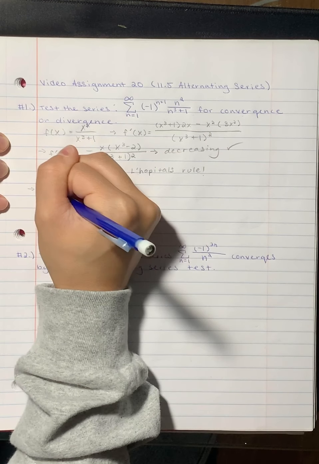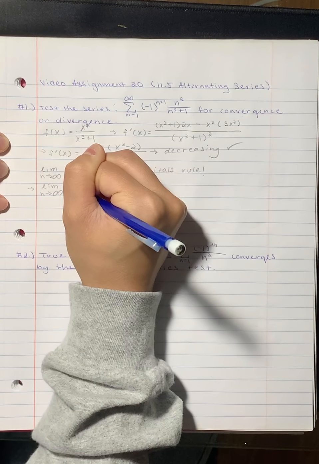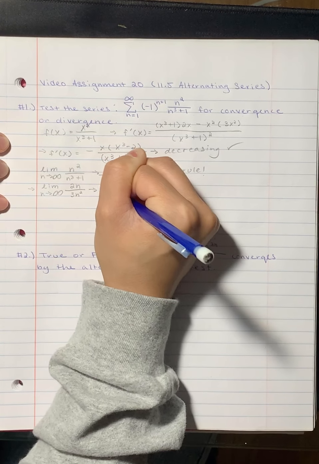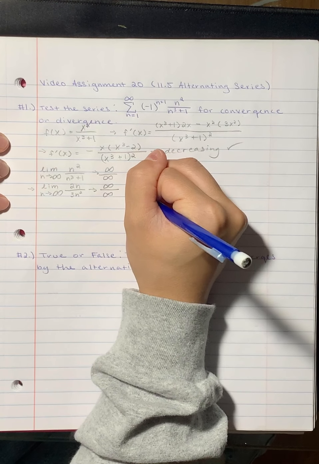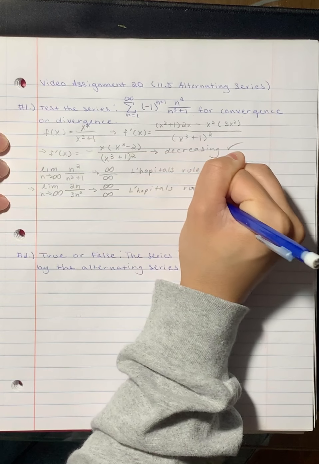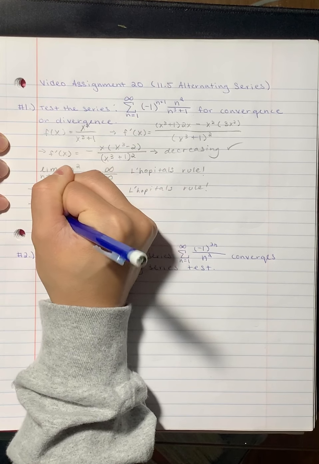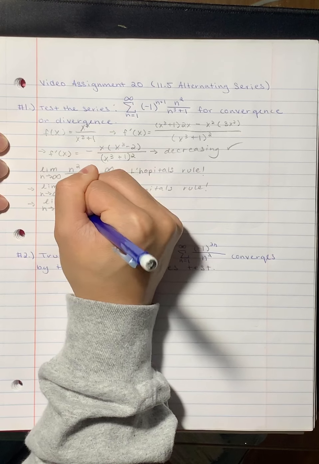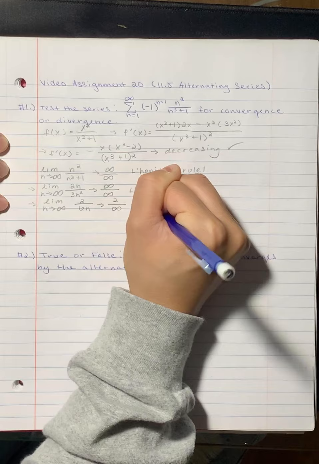And when we do that, we'll get the limit as n approaches infinity of 2n over 3n squared, and once again we end up with infinity over infinity, so we're going to apply L'Hopital's rule again, to finally get the limit as n approaches infinity of 2 over 6n, and we'll get 2 over infinity this time, which is 0.